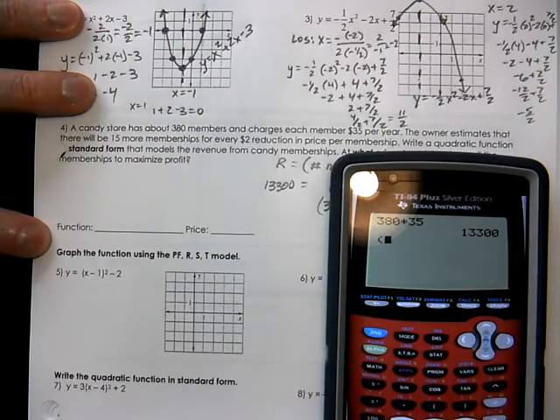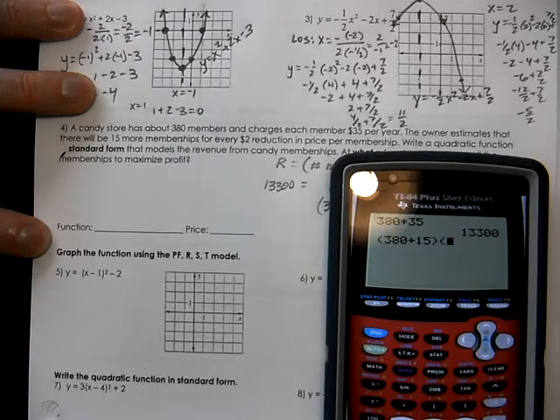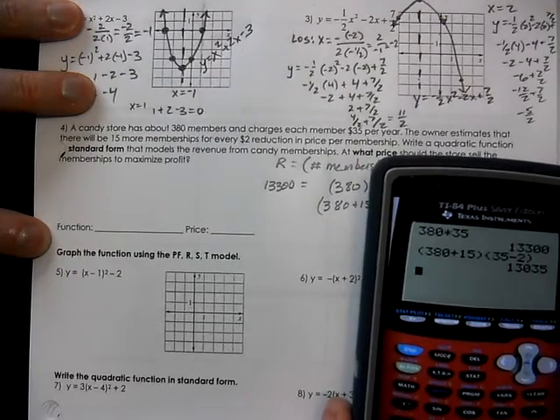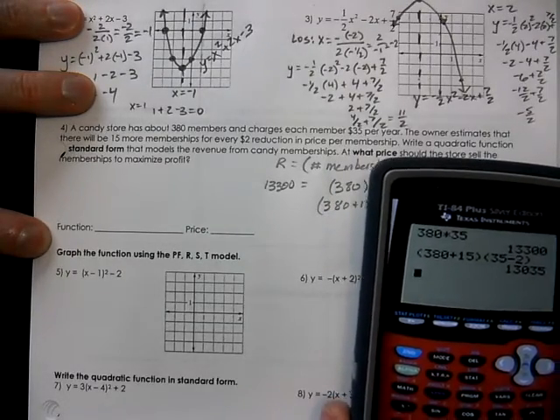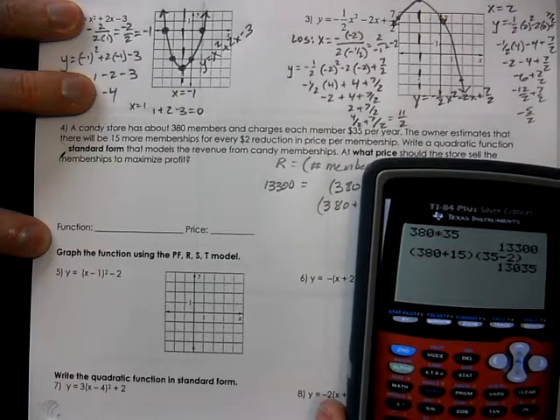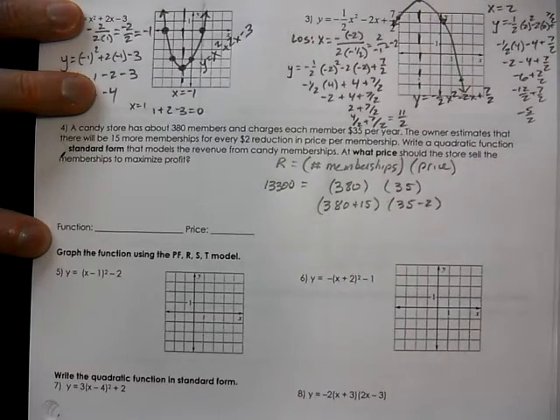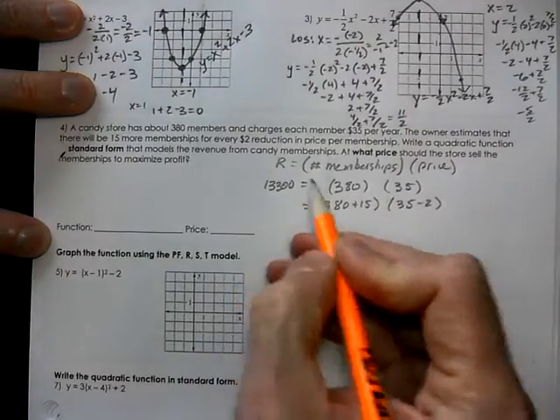So if I take the 380 and we get 15 extra people and we times that by the $35, removing 2 of that, we're going to have a lower price already. Perplexed again.